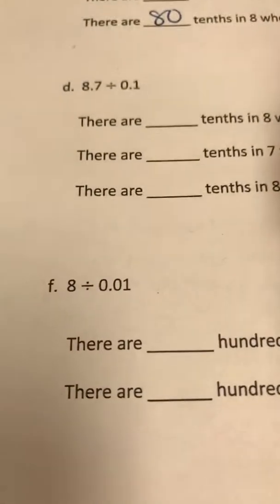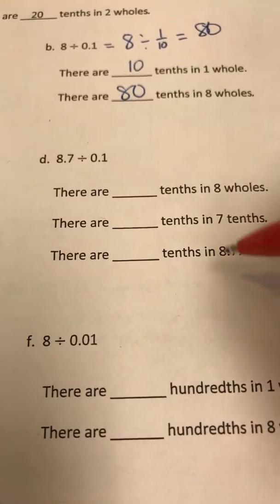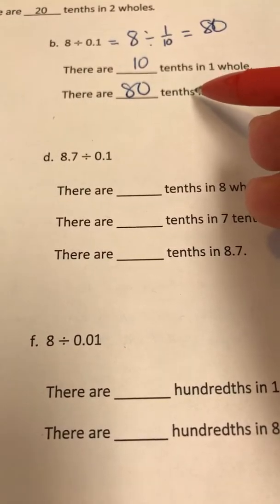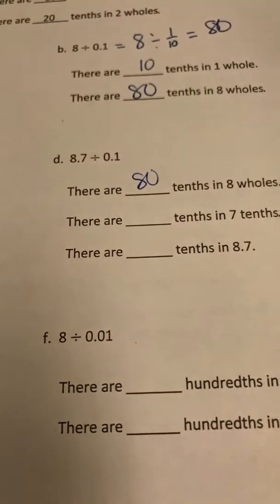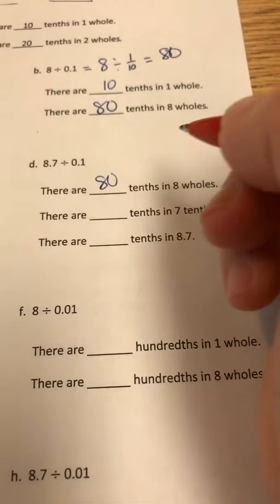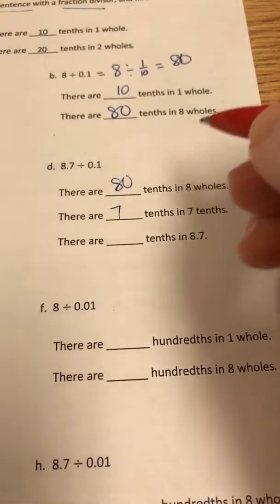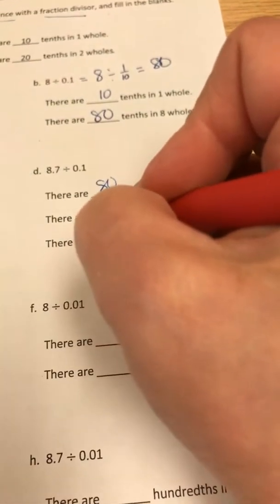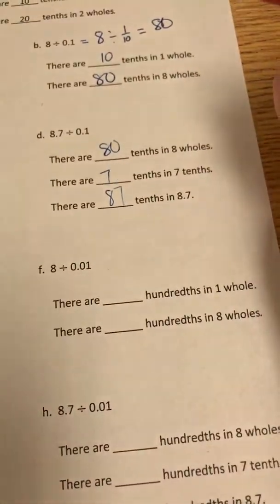Coming over to D, there are blank tenths in 8 wholes. Well, look right up there. I've got that answer already. There are 80 tenths in one whole. How many tenths are in 7/10? Well, there's 7 tenths in 7/10, right? So when I add those two together, I would get 87 tenths in 8.7.